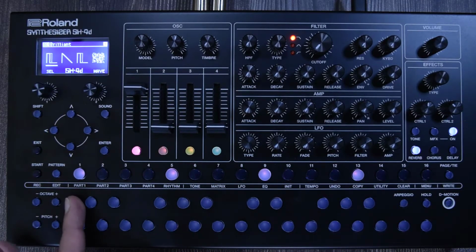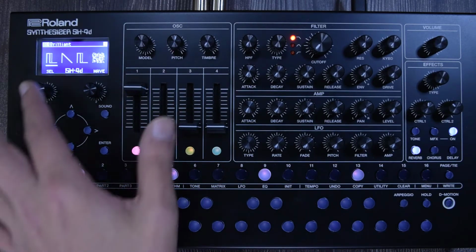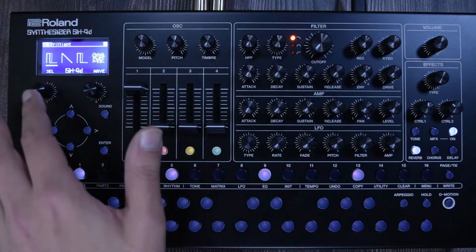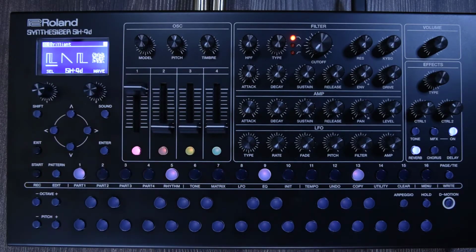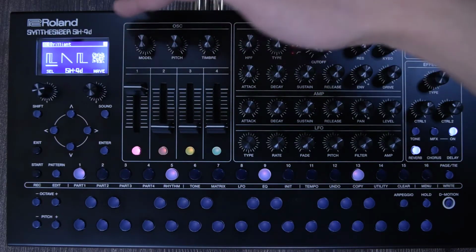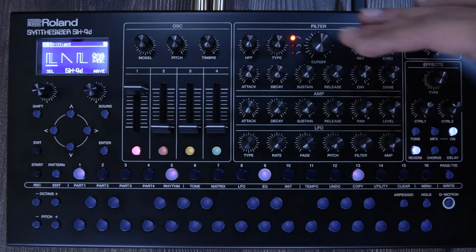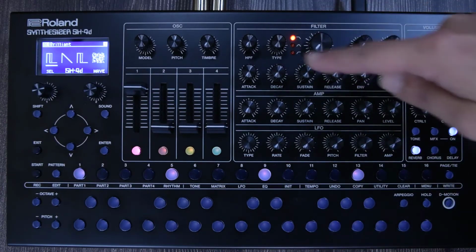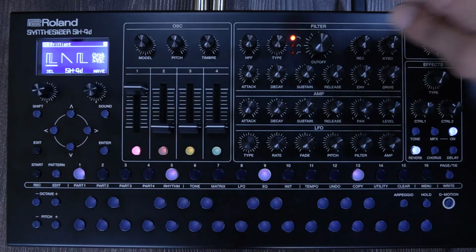So when you're working on the part, even the rhythm, the model that you're using is just one part of the equation. The oscillators are what generate the sound, but all of this goes all the way through this section right here. It's just like a synthesizer. This generates the sound, and then you go through a filter that you have right here. All the oscillators go through a filter.